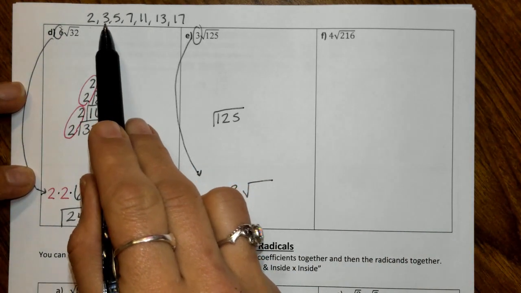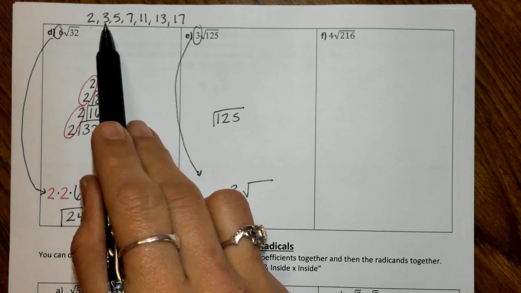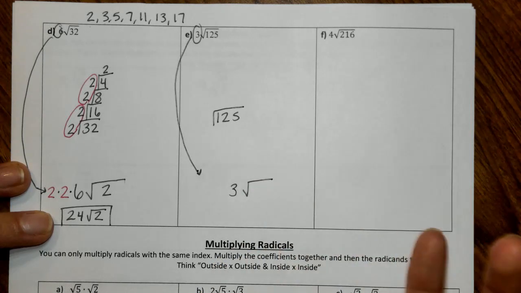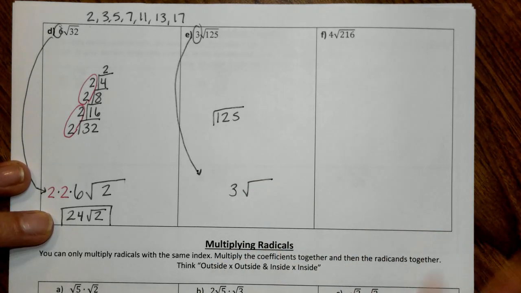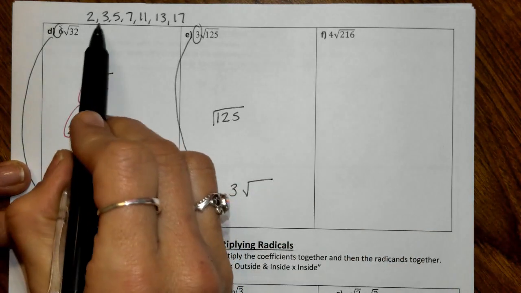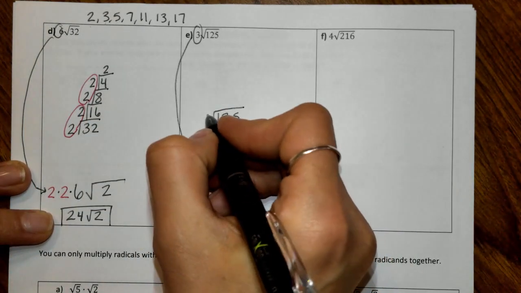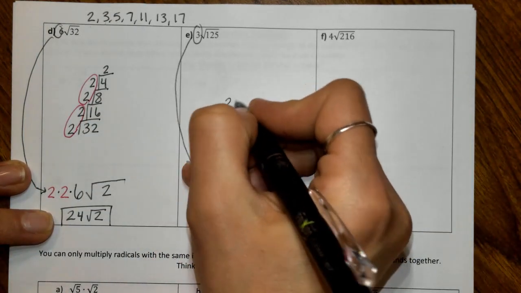Can we divide by 3? Well, the trick to see if a number can be divided by 3, if we add the digits together, 1 plus 2 plus 5, we're going to end up with 8. 8's not divisible by 3. Or just stick it in your calculator. So 125 is not divisible by 3, so we're going to move to 5. It ends in a 5 or 0. We can divide by 5, and we're going to get 25.